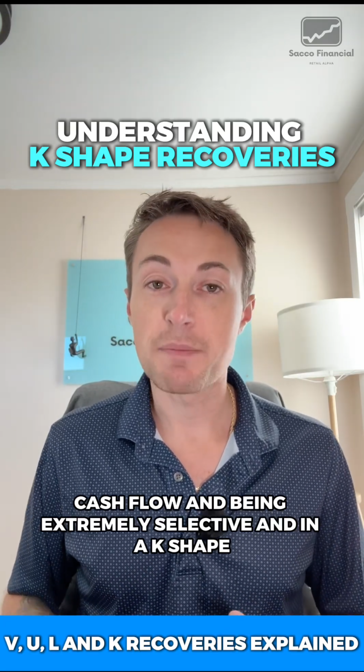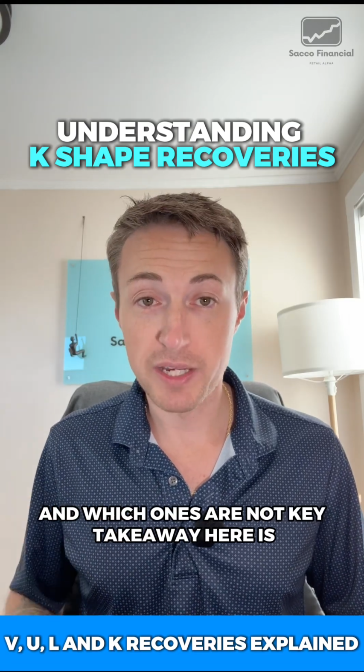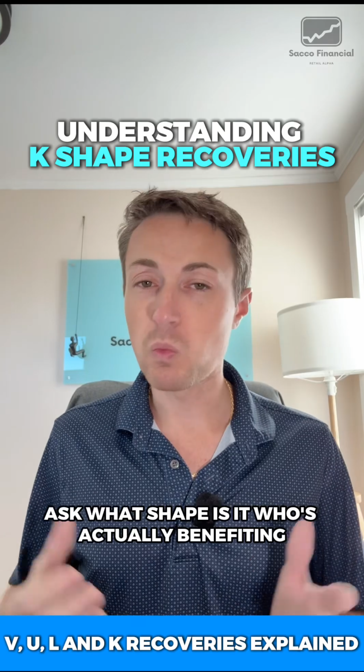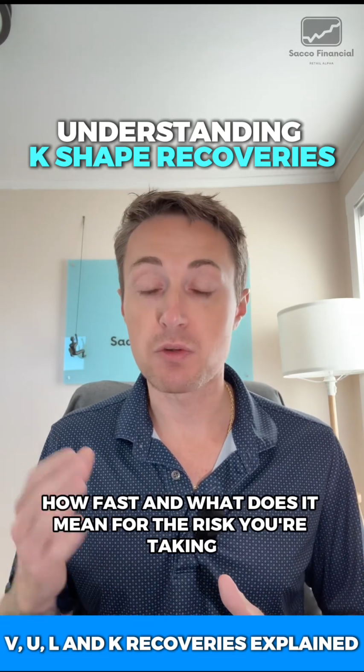And in a K-shape, it's about recognizing which parts of the market are on the winning leg and which ones are not. Key takeaway here is don't just listen to the headline that says recovery. Ask, what shape is it? Who's actually benefiting? How fast? And what does it mean for the risk you're taking?